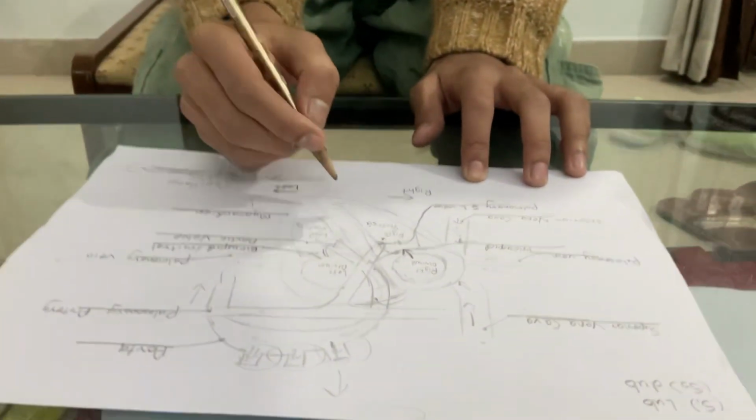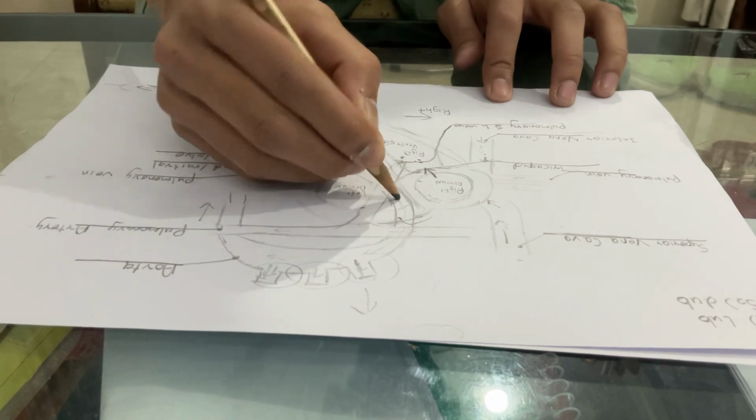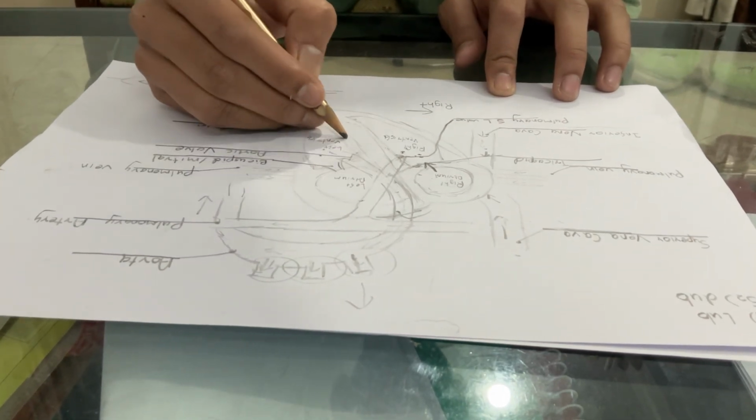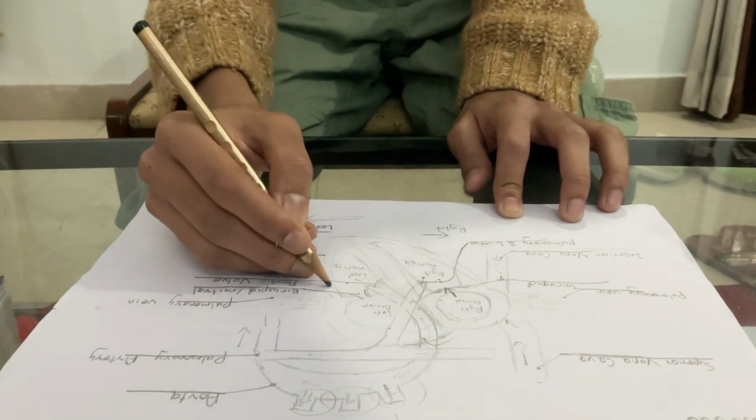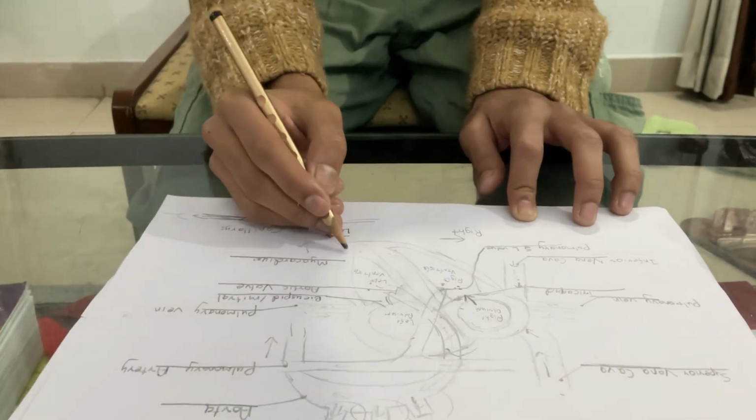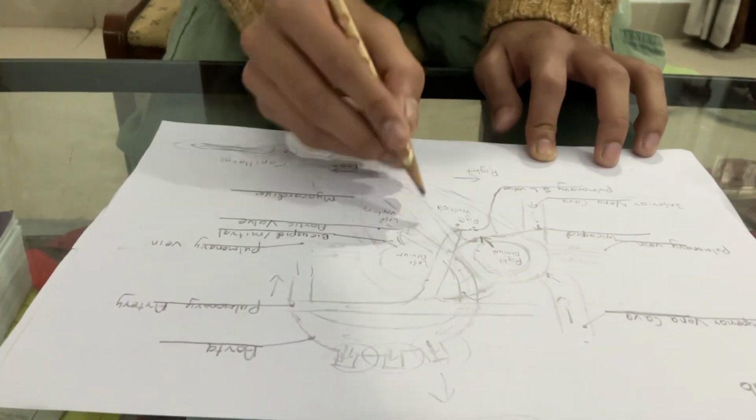And so this right here you might think is the myocardium, the muscles of the heart. These are used to push the blood throughout the body.